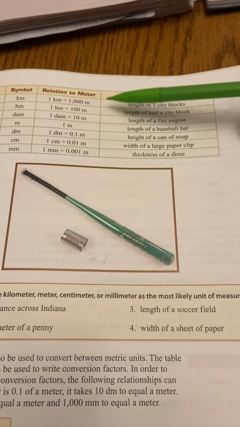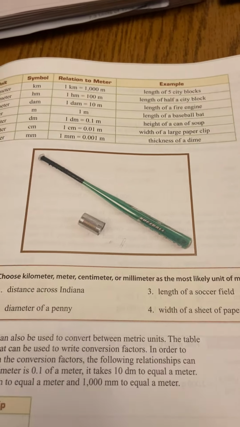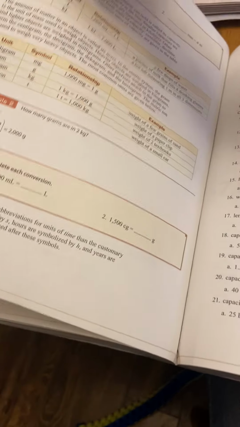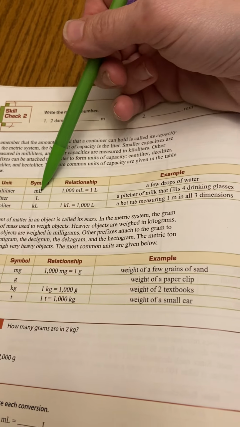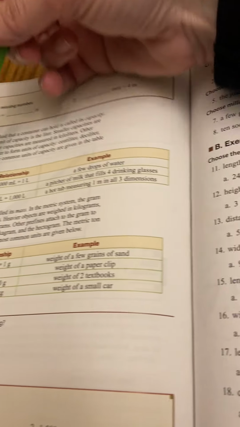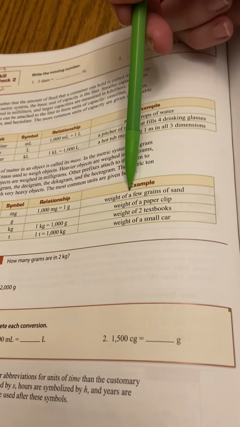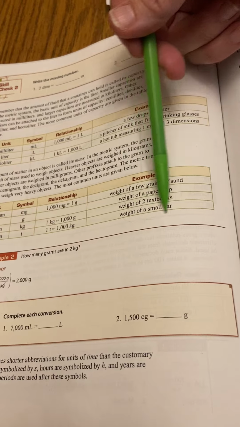Okay, so if you want to look at that on page 295, that's for like length. What's an example of that length to kind of give you a various idea. Same with this for milliliter, liter, and kiloliter. Okay, this is kind of an example of that. And same with this for the grams.